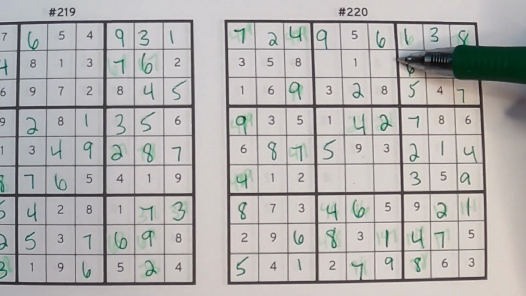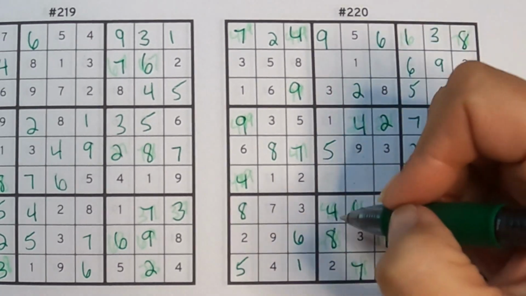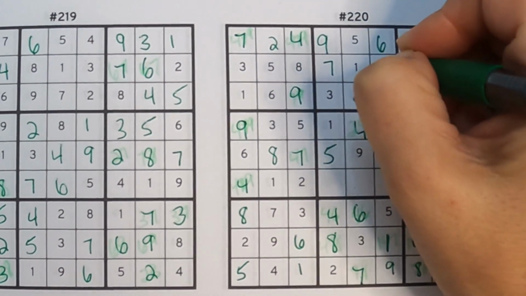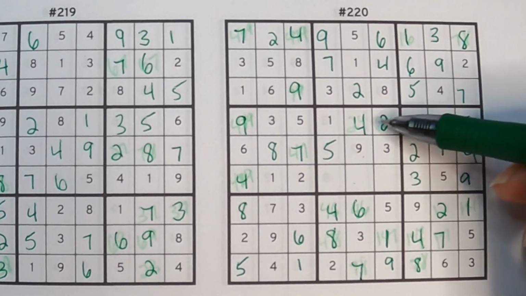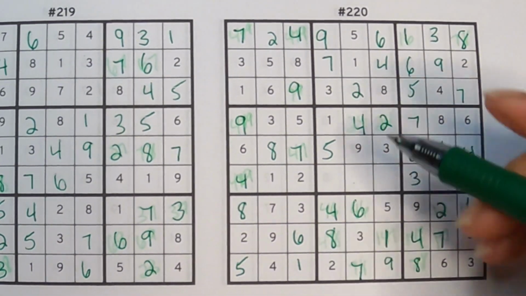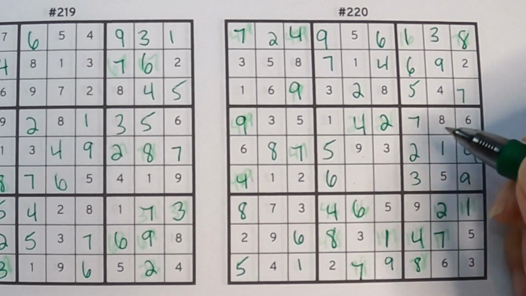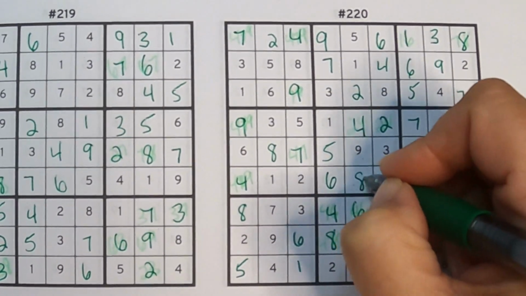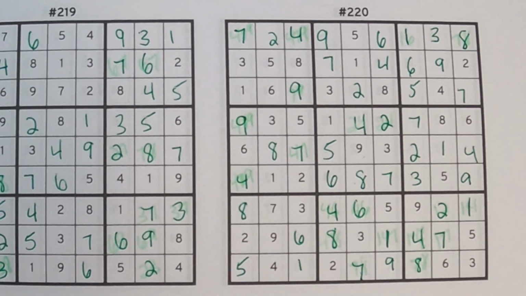For this box now, we're missing 4 and 7. We've got a 4 here, so 7, 4. And for this box, we're missing 6, 7, and 8. We've got 7 and 8 here, so this is our 6. 7 here, so 8 and 7.